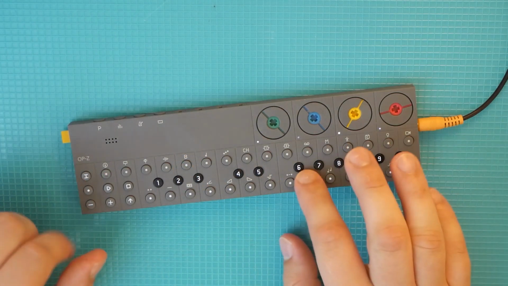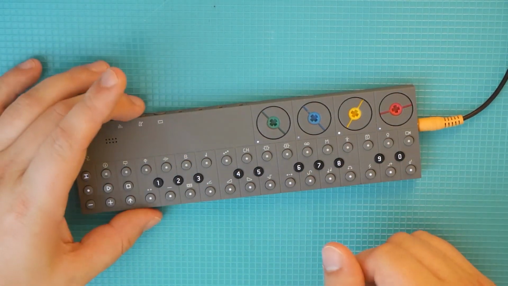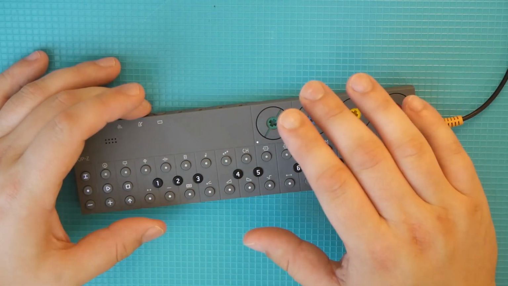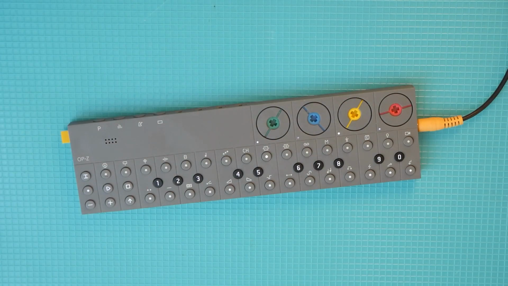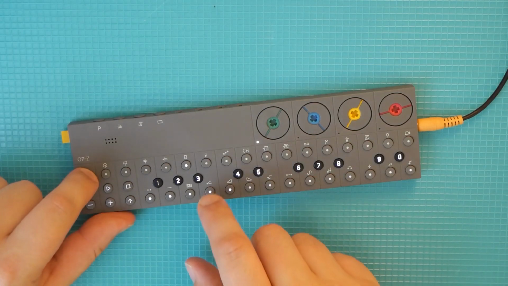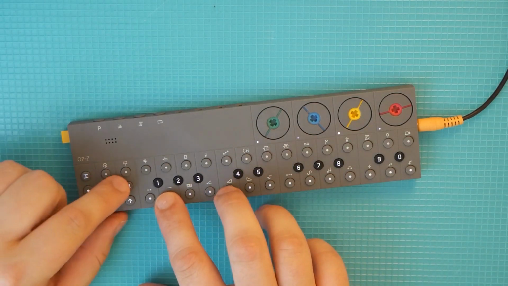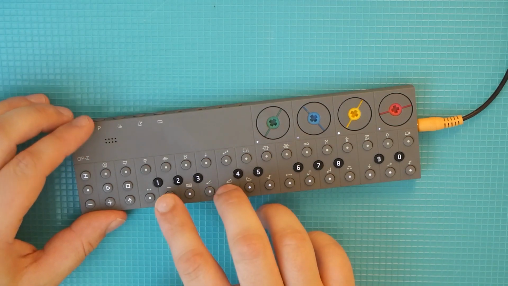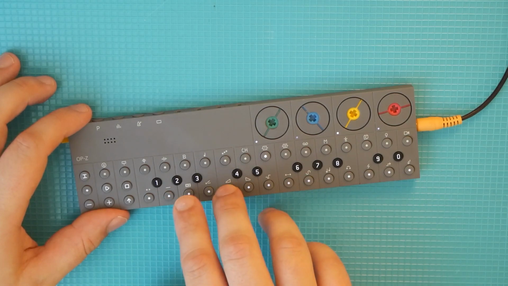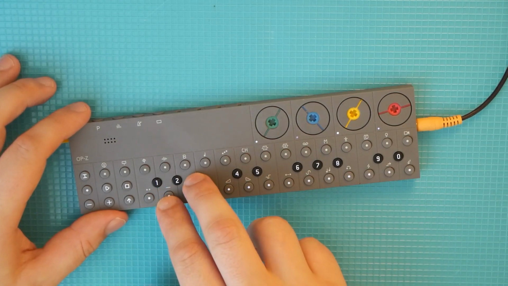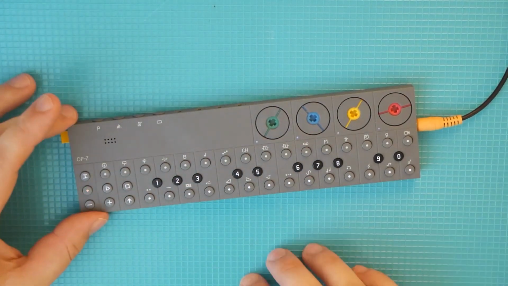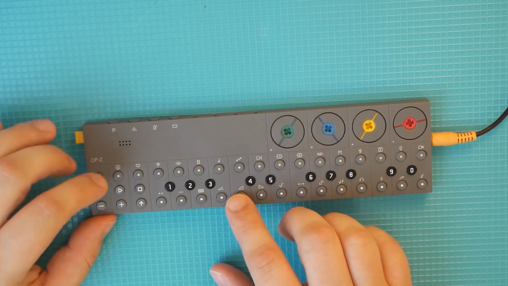So now let's go ahead and make a little bass line. In fact, let's crank the tempo up. That's fun. Let's go ahead and make a bass line here. Something just really basic, but that's okay. Let's go. Let's do it.